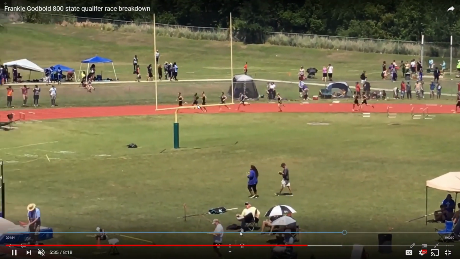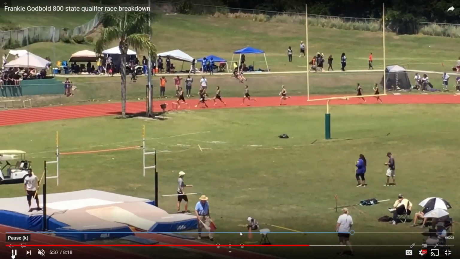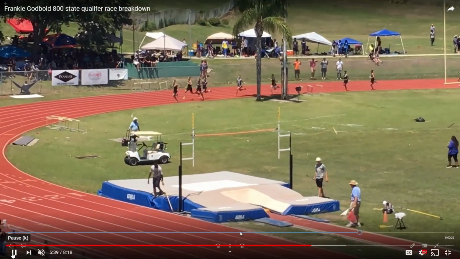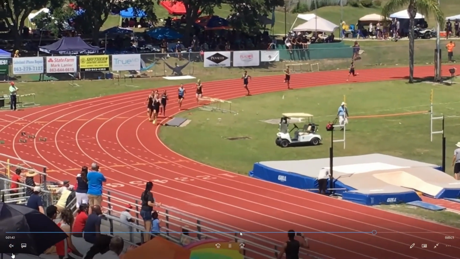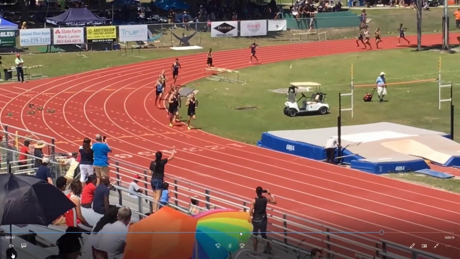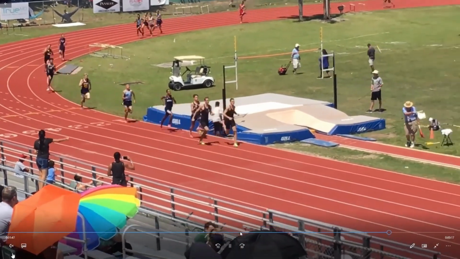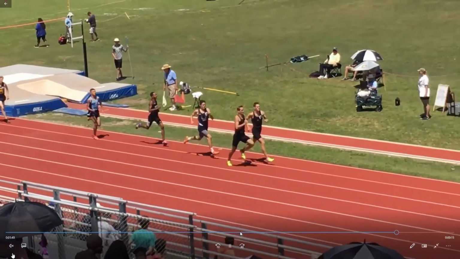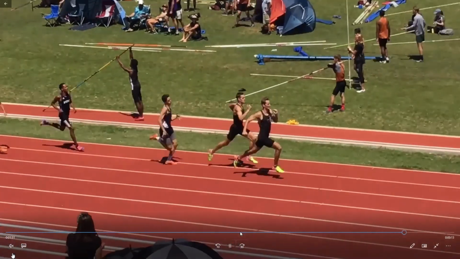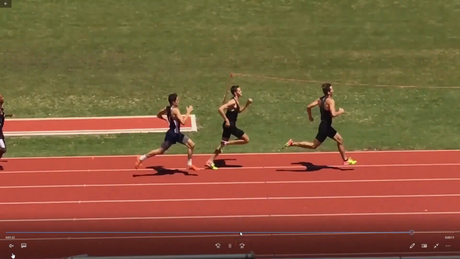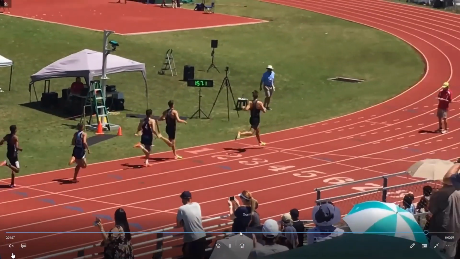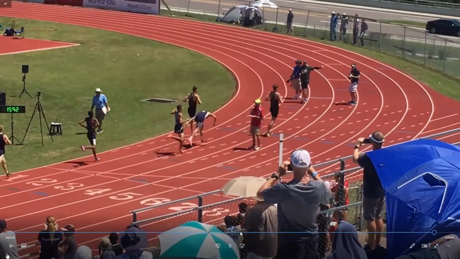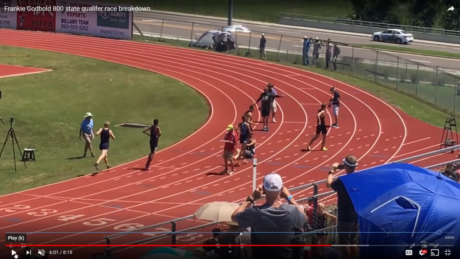Here's the kid that was all the way in first place on the first couple laps. Won't really be a factor here as we move things on. The two Lakewood Ranch kids and Frankie are coming around. The young man in the light blue is a kid named Dominic from Newsome. He's a sophomore this year. He's the one that gets that last position. And just absolutely just drives and turns it over and turns it over and turns it over. And Frankie gets that third spot and makes it to states in 1:57.